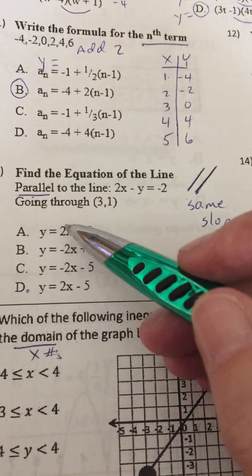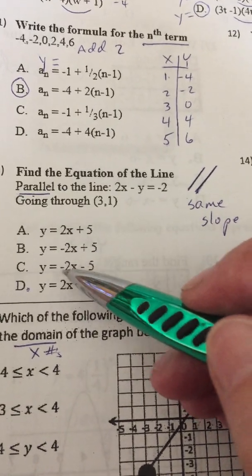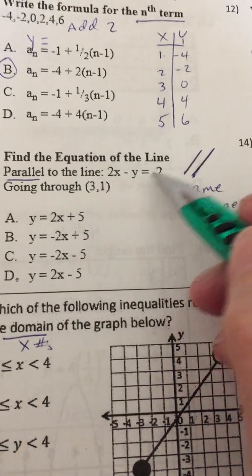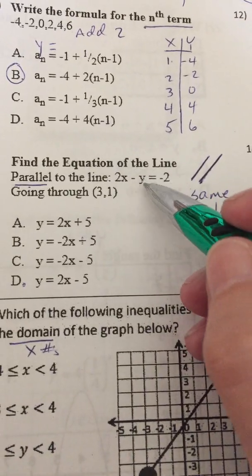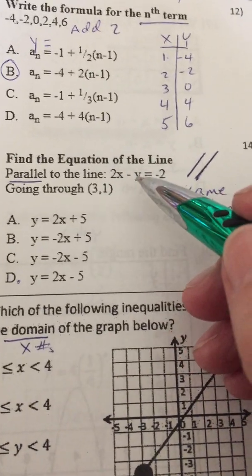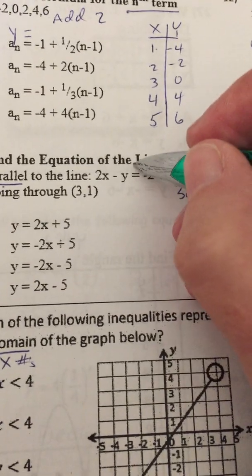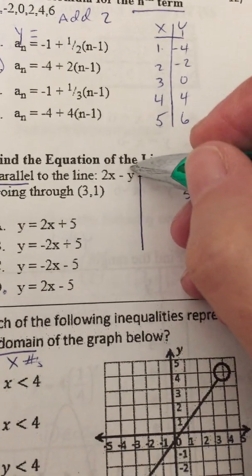They're in y equals format, so the number in front of your x is your slope. But is this equation in y equals? No, it's not. So what do we have to do? These are the ones we have to solve by hand because there's a y and an x in there. You cannot put these in the calculator. So that's why we practiced a lot the first semester getting y by itself.